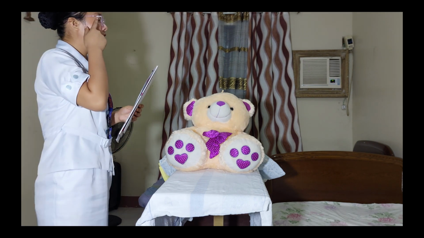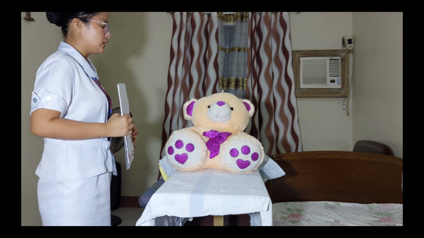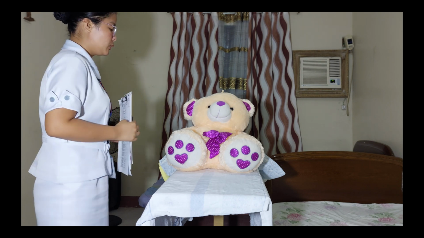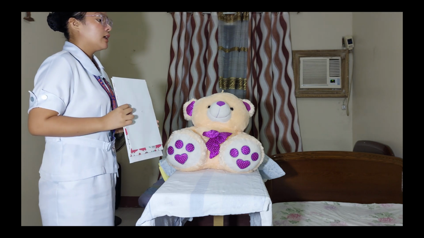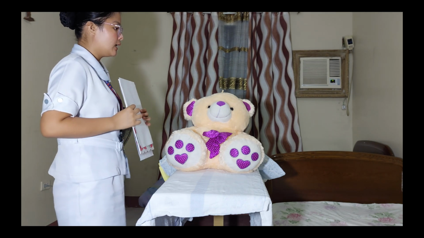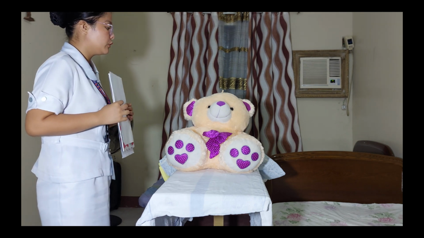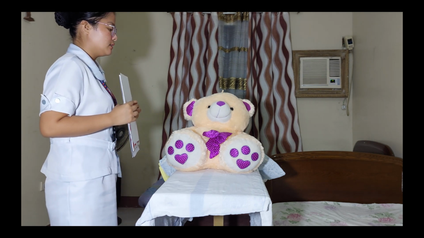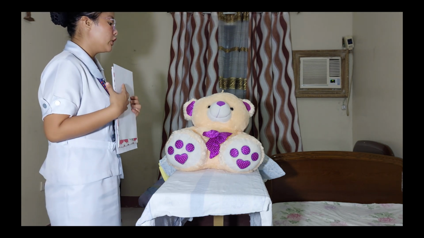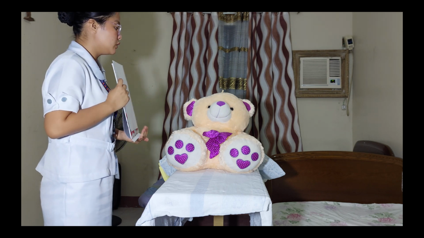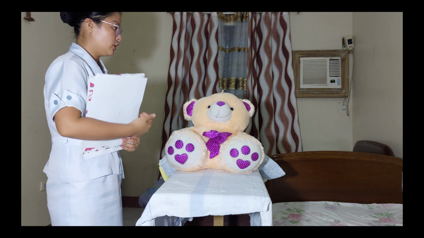So it was ordered by your physician na maglagay po ng urinary catheter sa inyo po. Ang urinary catheter po is a tube, a plastic tube na nilalagay po sa urethra natin or sa ihian po natin, to the bladder. Diretso po siya sa bladder. Ang purpose po nito is to drain the urine. Ang ginagawa po ang urinary catheter sa madaming rason.